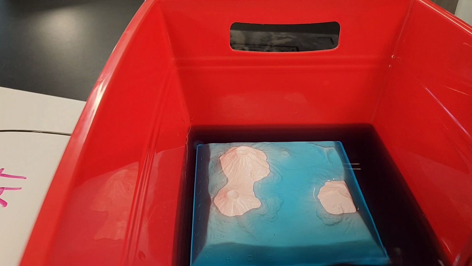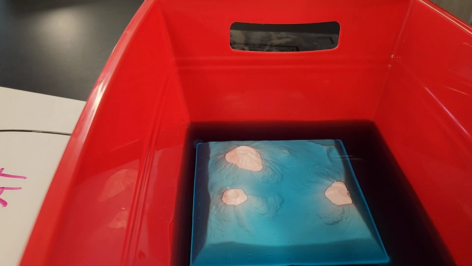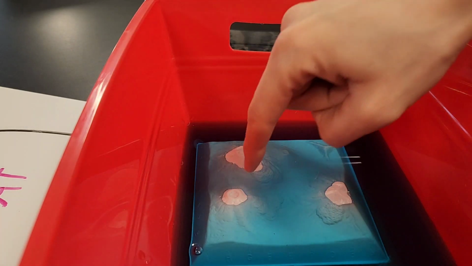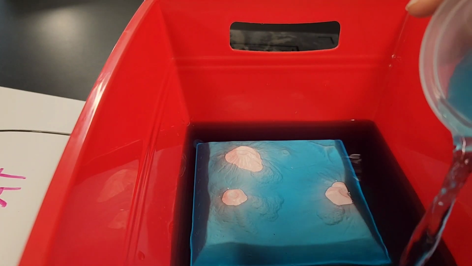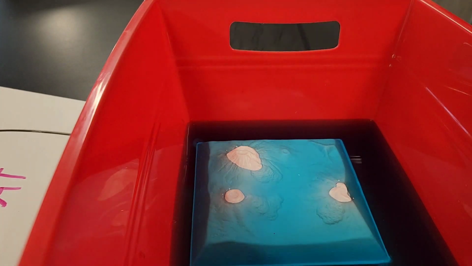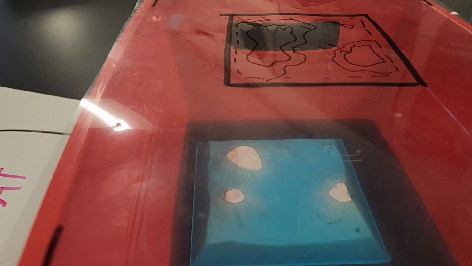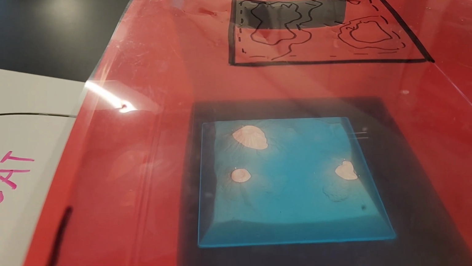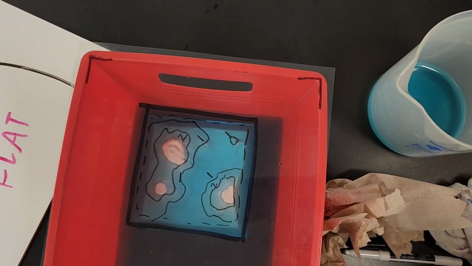Okay, here's my first 100 milliliters, and I will add 50. You'll notice that I'm not pouring it directly on the landform, and that's because there are some depressions. This looks like it might be a little volcano crater or something. I don't want to pour my water in and then misinterpret that information. So I'm just going to pour it off to the side and let the water naturally fill in. Obviously, if there are some little natural depressions, maybe my map's not going to be perfect, but for the purpose of learning how to make a map like this, this will work just fine.